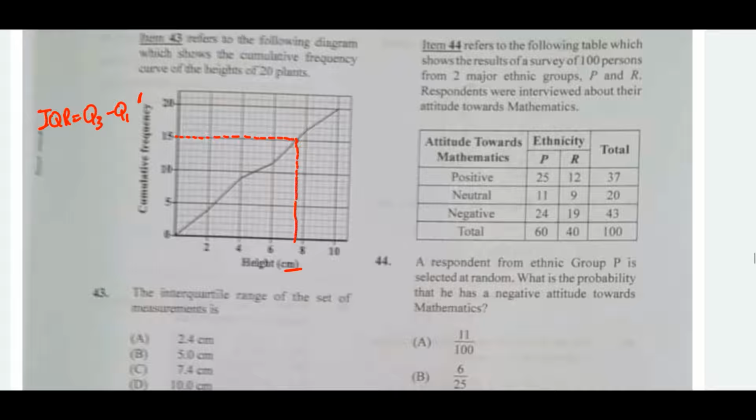But I'll put an estimate nonetheless and choose the closest answer. And Q1, the lower quartile, is a quarter of the cumulative frequency, which is a quarter of 20, which is 5. Alright, so we can read off. This will give me our Q1 here, and this will give me Q3 here.